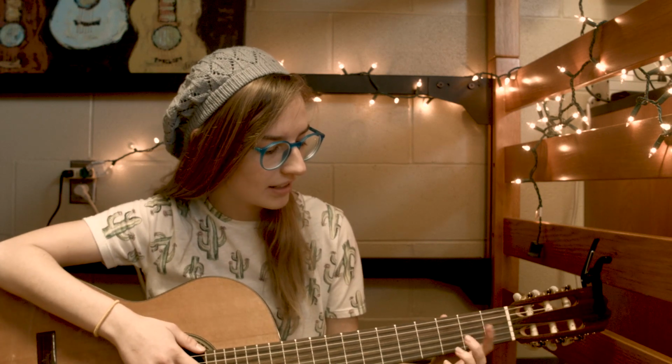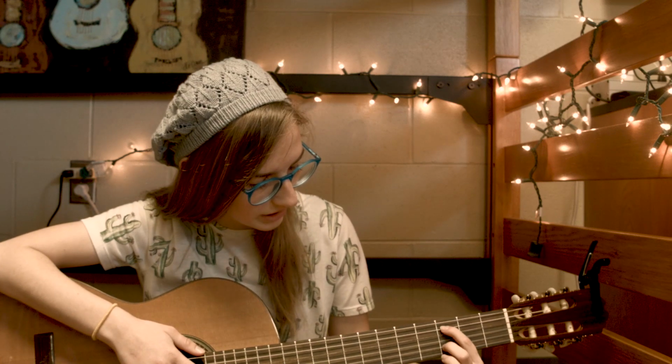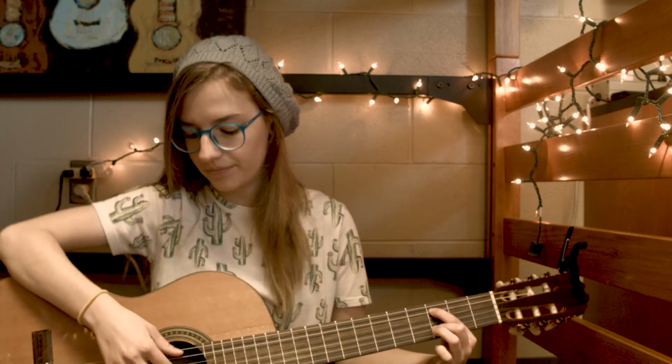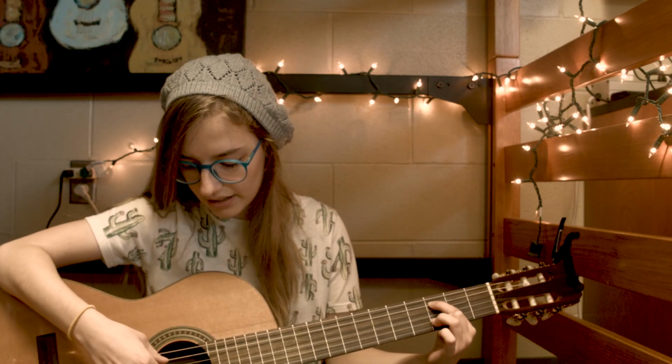You put your first finger behind the 3rd fret on the 5th string, and your second finger on the 2nd string behind the 3rd fret. And then you pluck both these strings right here, the 2nd and 5th string.